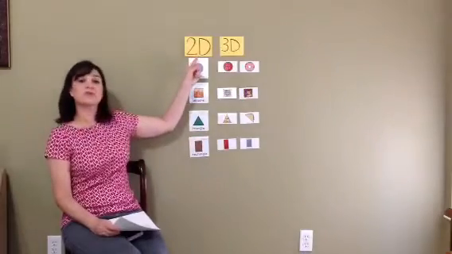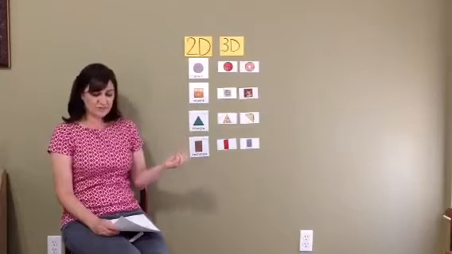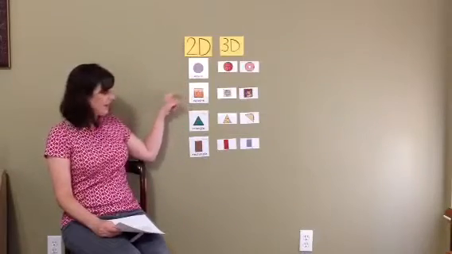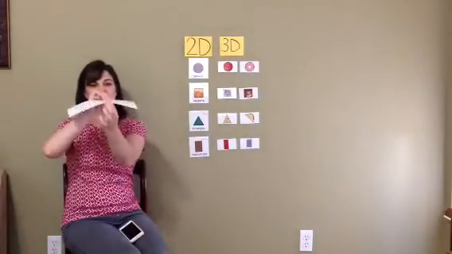2D stands for two-dimensional. A 2D shape is any shape that has two dimensions. A 2D shape has length and height. Length and height. So let's look at a few of our 2D shapes. Let's look at this piece of paper, for example. This is a rectangle. It's flat, so it's a two-dimensional shape.